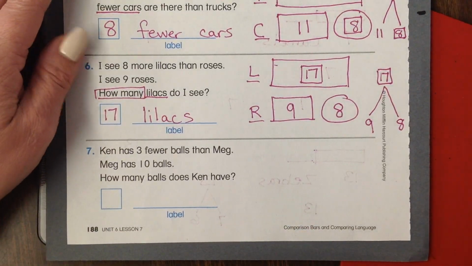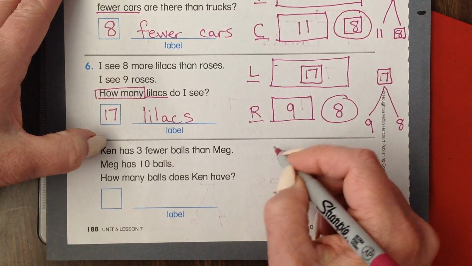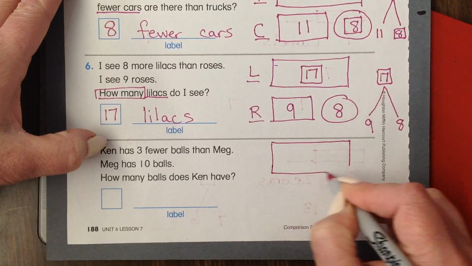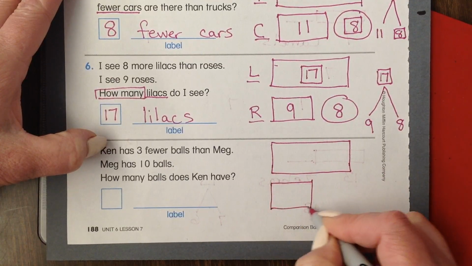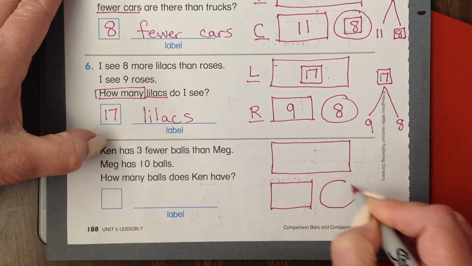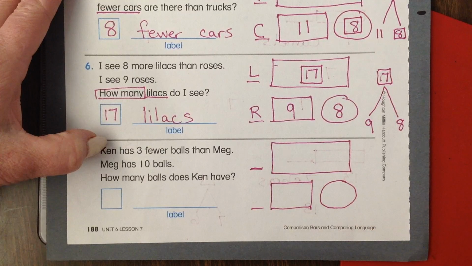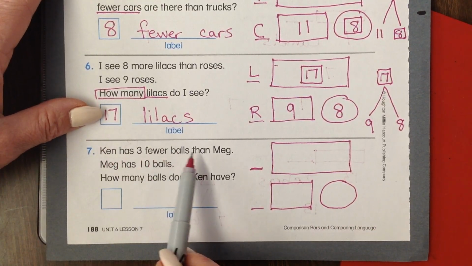Alright, this time I will push it up. Let's do our last one together. Alright, Ken has 3 fewer balls than Meg. Alright, oh, whoops, forgot. You guys are right. Probably telling the screen right now, you're supposed to draw your compare bars first. Yes, I will draw the compare bars first. It really does help to draw them first because then as you're reading the information, it's kind of like plugging it in like a puzzle. Okay, there we go. All right, Ken has 3 fewer balls than Meg.